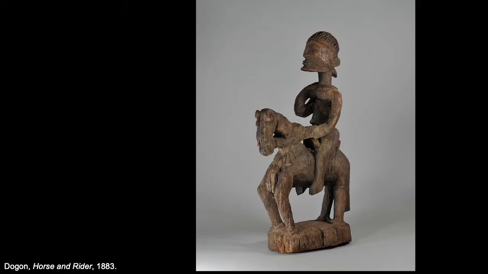Now, wood is the other most common carving material, but because wood is an organic material, it decays, right? So we don't have as many surviving examples of ancient sculptures made of wood. It depends on the environment that the sculpture was made. Certain conditions preserve wood better than other conditions.